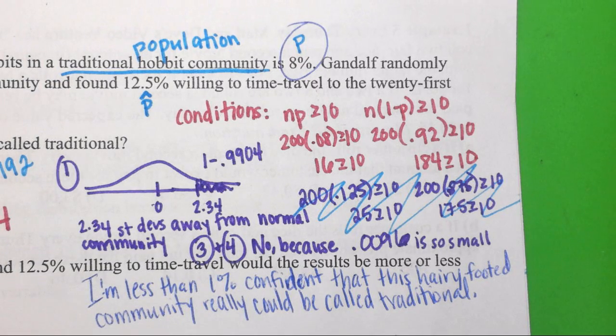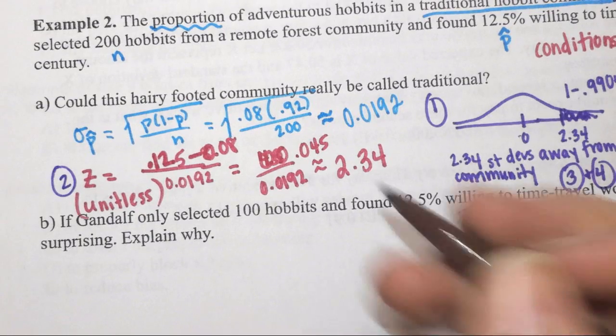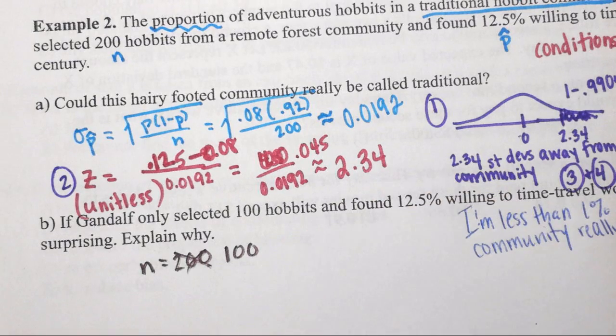So let's look at the next part. It says if Gandalf only selected 100 hobbits, so we've changed our sample size, and found 12.5% willing to time travel, would the result be more or less surprising? Explain why. Okay, so if we went back and we changed our n from 200 to 100, what should happen? If we did the exact same stuff we did last week, instead of n being 200, we're now going to do n as 100. What would that change?